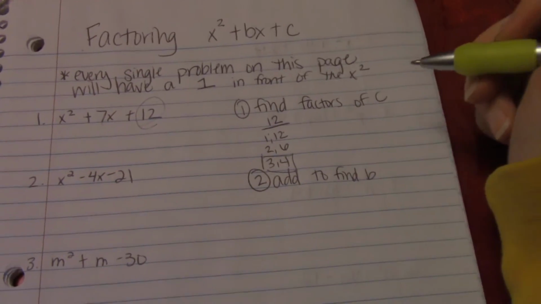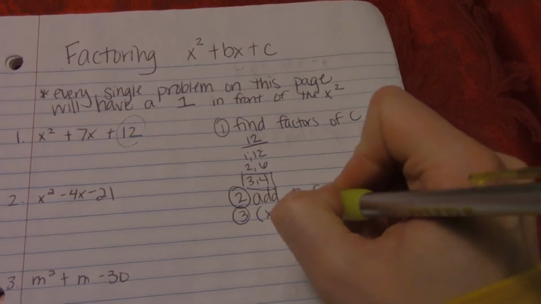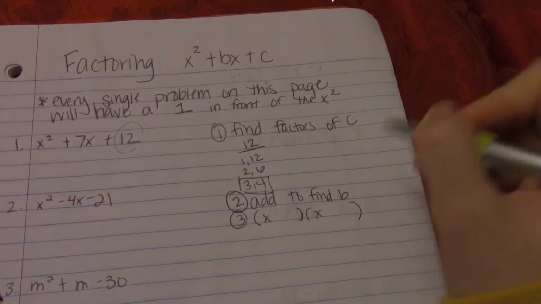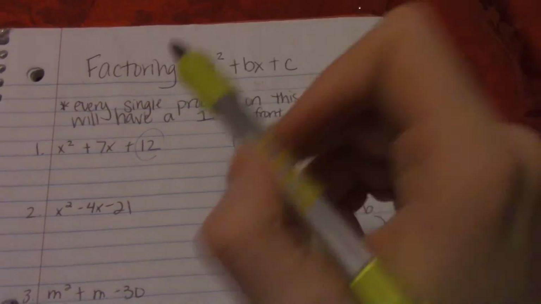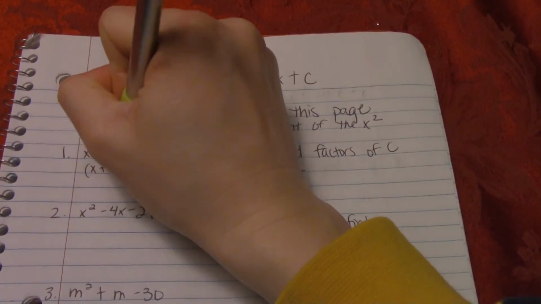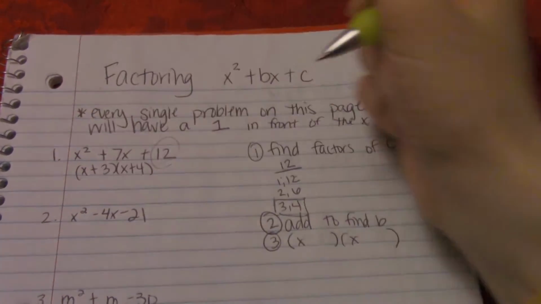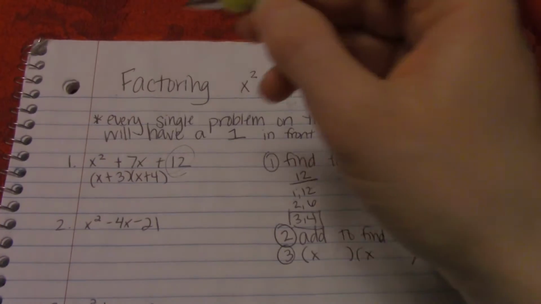Okay? And then your last step is to write this, and then you're going to use your pluses or minuses based on your pluses and minuses here. So we're going to have x plus, we decided 3, and x plus 4. Okay? So we're going to check, and one way to check is to actually FOIL this here.